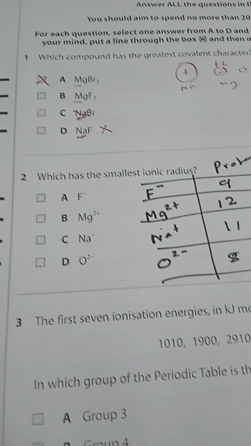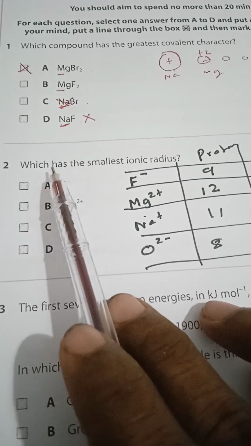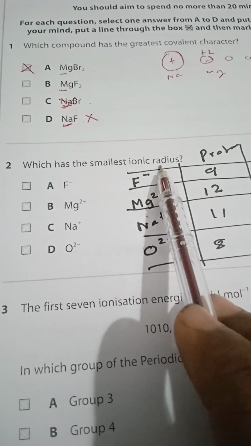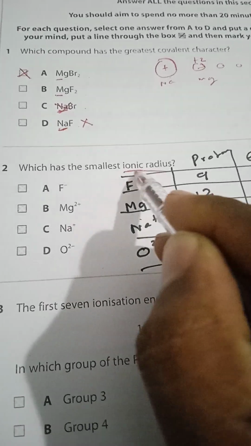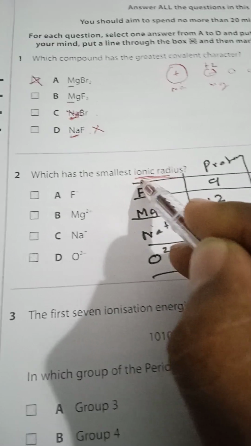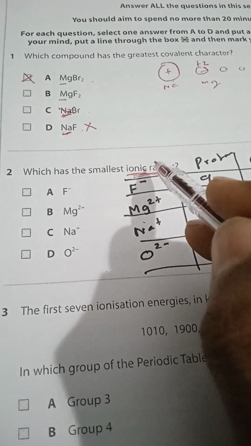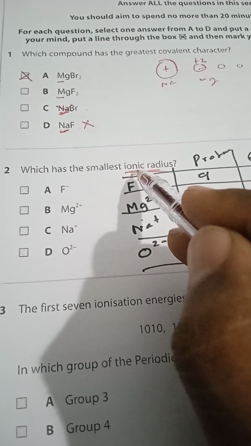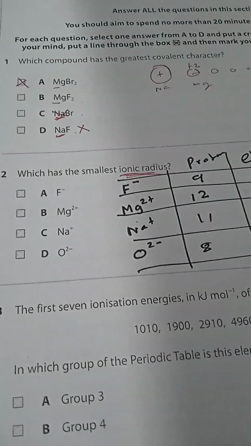Right, children, now we are in the second question of the 2023 paper: which has the smallest ionic radius? What they are asked to find is the ionic radius. You want to pay attention to this one. From the periodic table, we can find atomic radius, but here they ask for ionic radius. Ionic radius is governed by the charges, right?